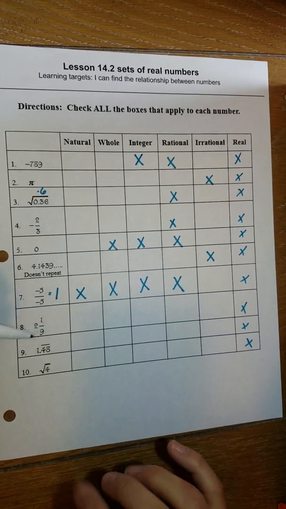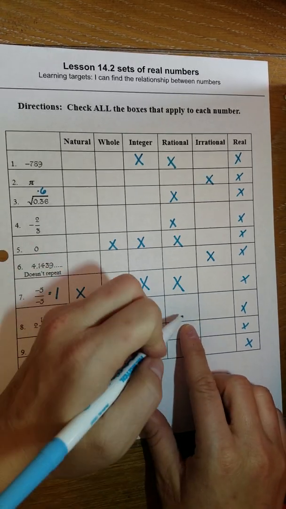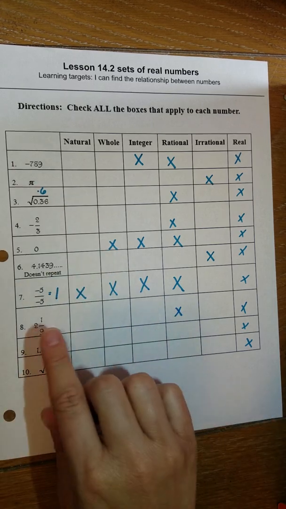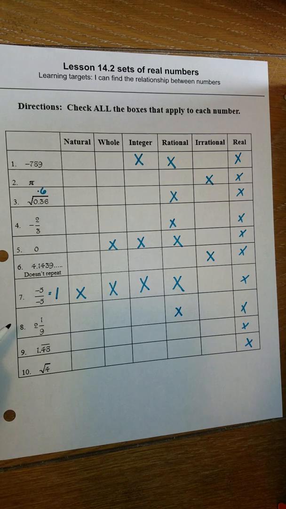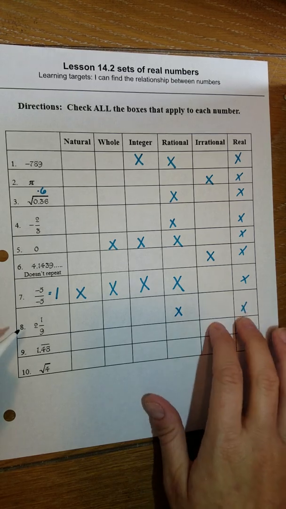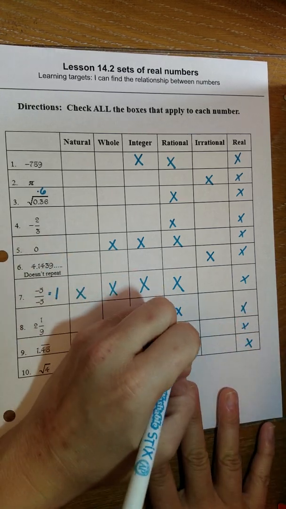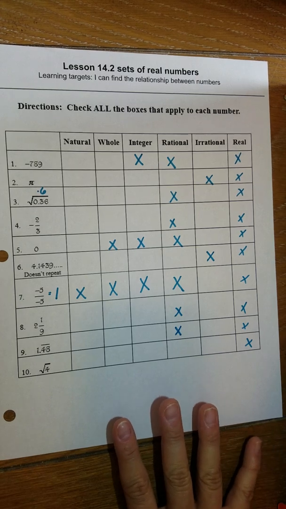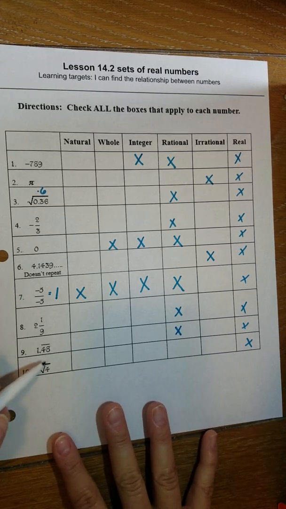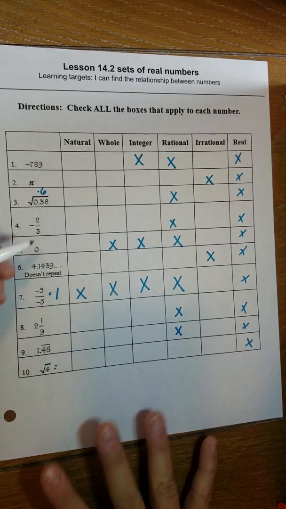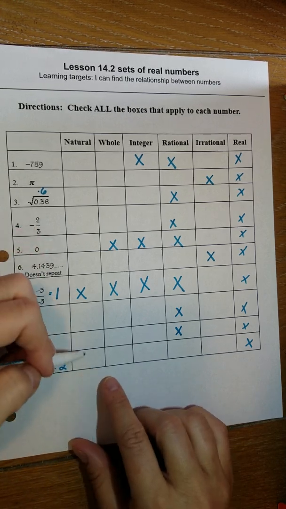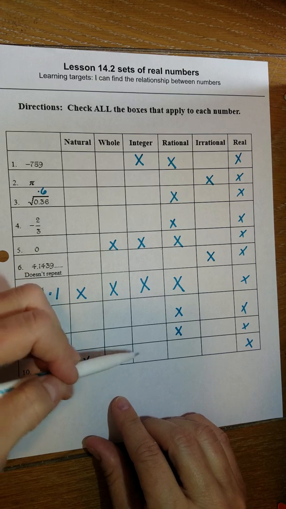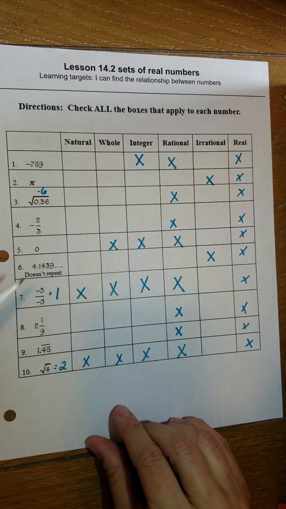2 1/9. Ooh, that's rational. It's got a fraction with it. 1.48. Oh, the 48 repeats, so I know it's not going to be irrational. That makes it rational. And the square root of 4. Well, when I do that math problem, I get 2. And a 2 is a number like we count, which means it's whole, integer, and rational.